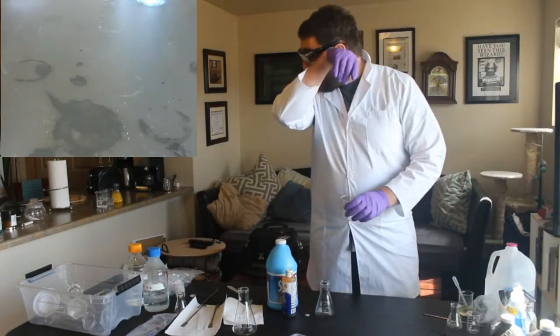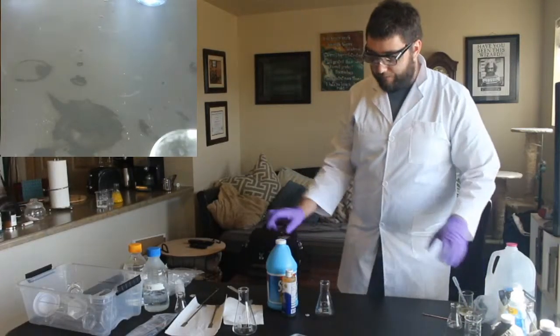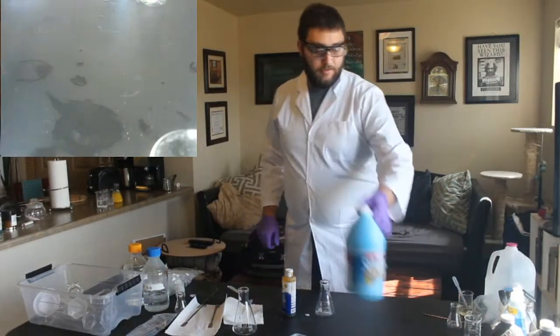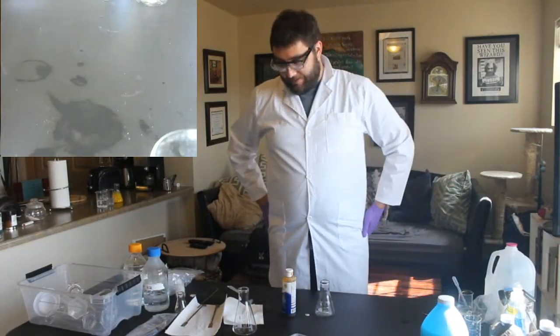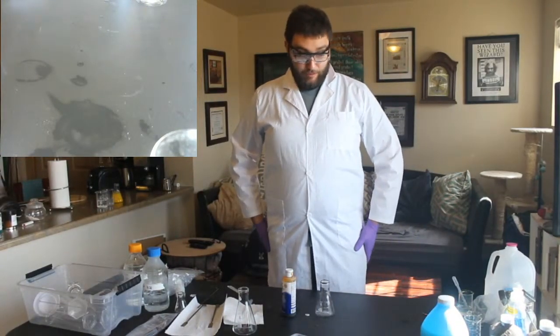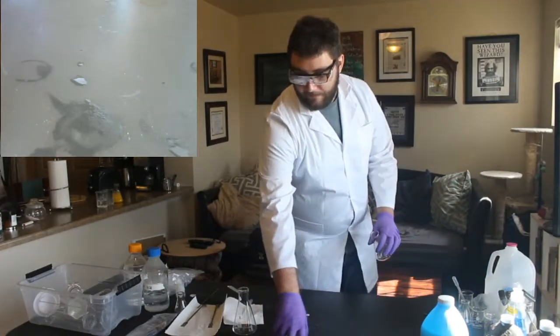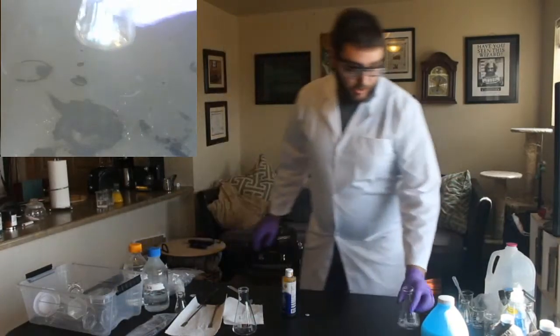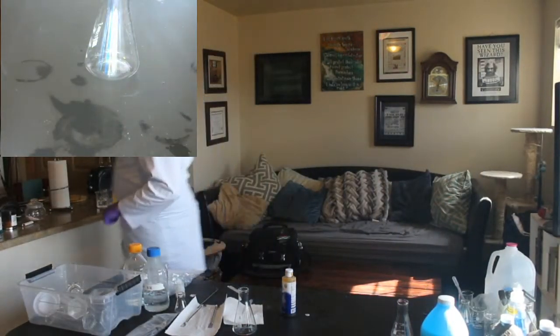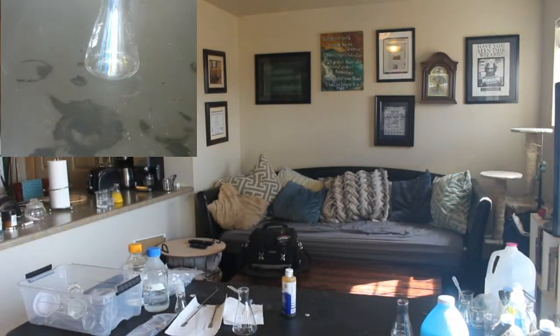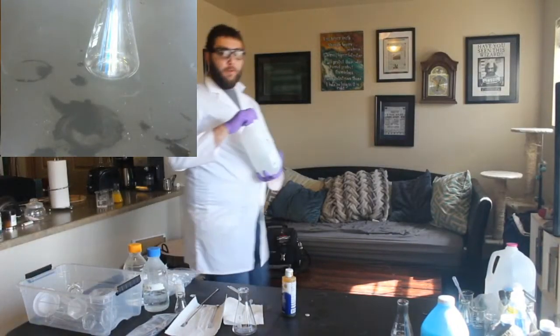So since we have a little bit of extra time, we're going to do another one of my favorite chemical reactions. And that is something you may have heard of. It's called elephant toothpaste. So elephant toothpaste is using hydrogen peroxide, but for the really fun, fancy one, we're not going to use the 3%, because the 3% just isn't strong enough. We're going to use 30%.